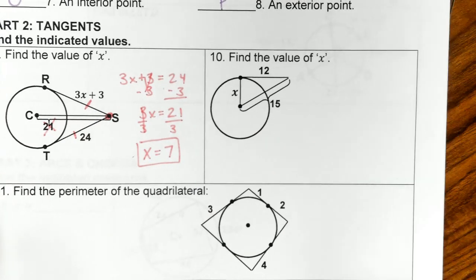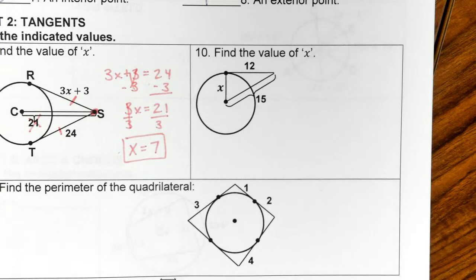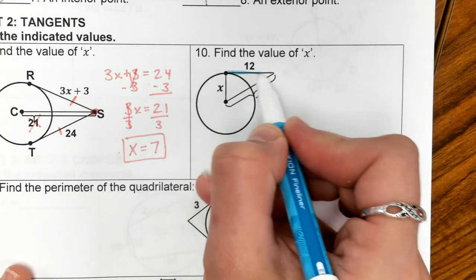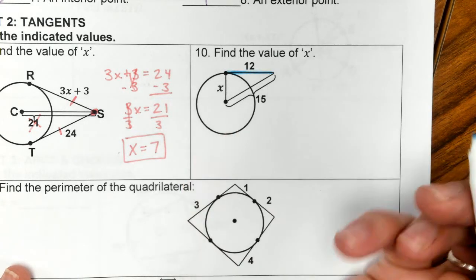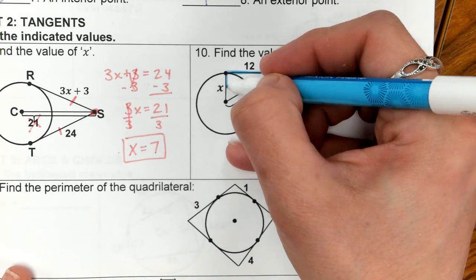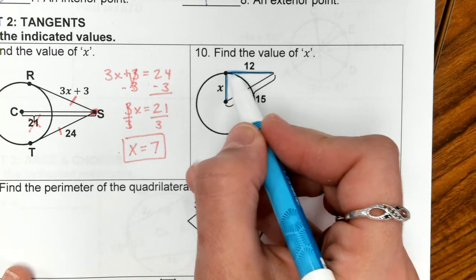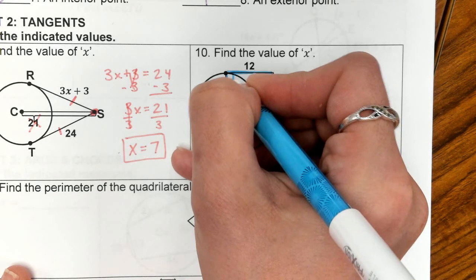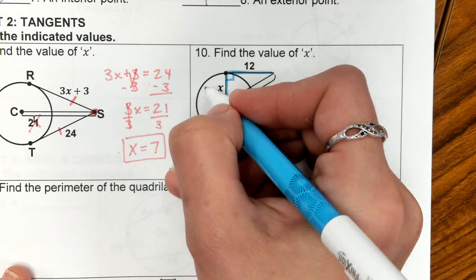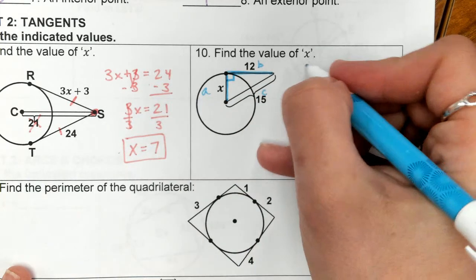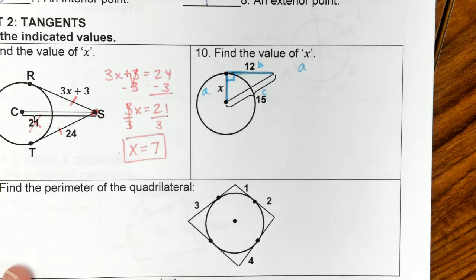On problem number 10, we want to find the value of x. So what we need to remember here is right here we have a tangent. Okay, this value of 12, that is a tangent. It's going to touch right here at our radius. And we learned that when we have a tangent that meets with a radius of a circle, we have a 90-degree angle. So all we have here is A, B, and C, Pythagorean Theorem. So we're going to use it. And if you know your triples, this is a multiple of a triple.